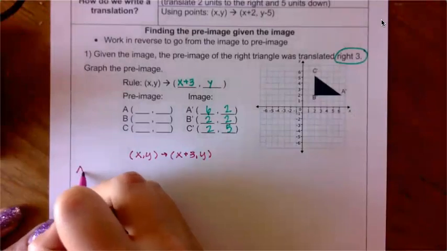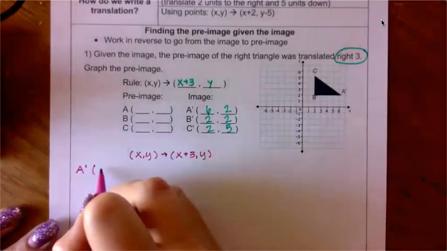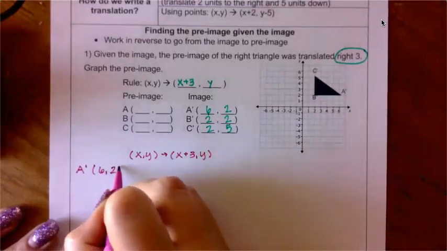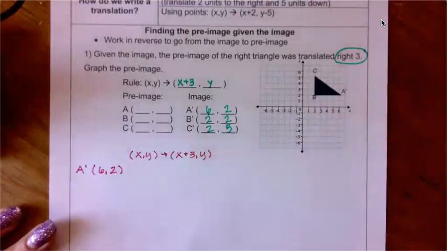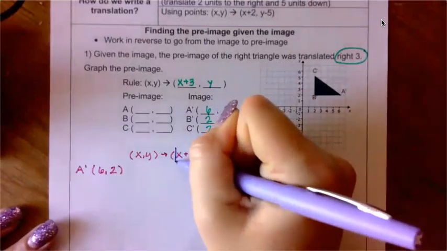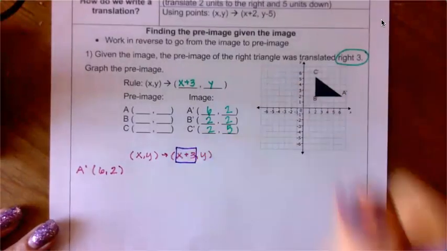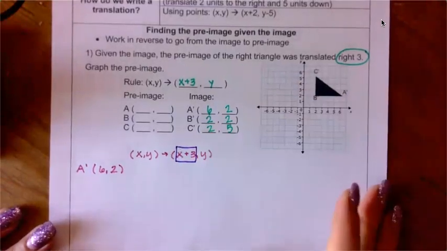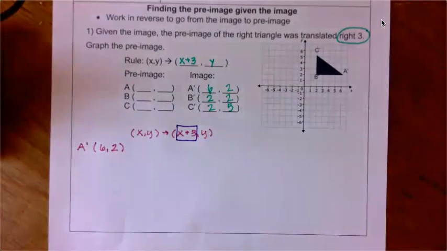If I start with my point A prime at (6, 2), we need to use this, x plus 3, that gave me that image.